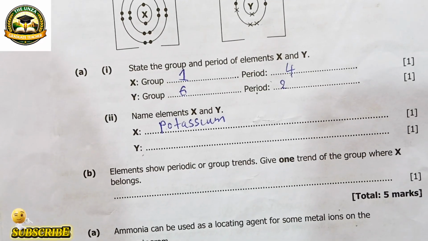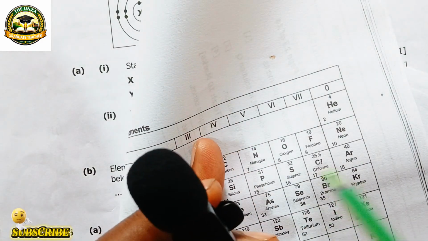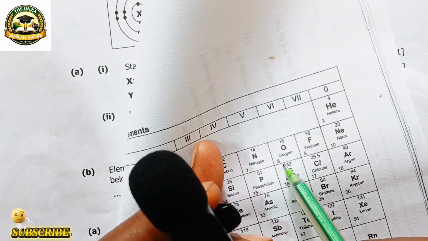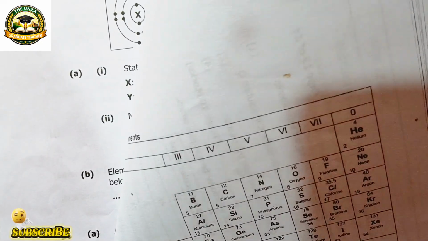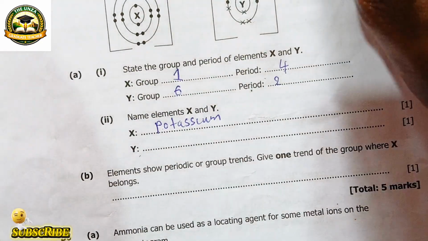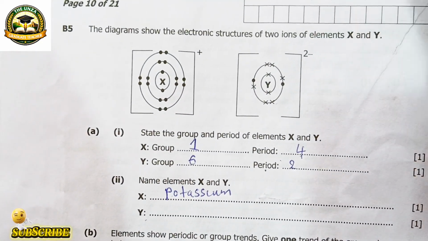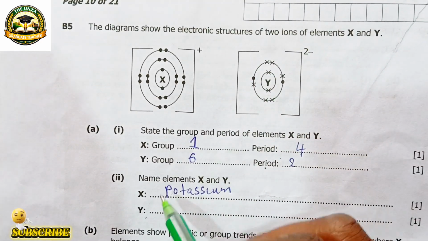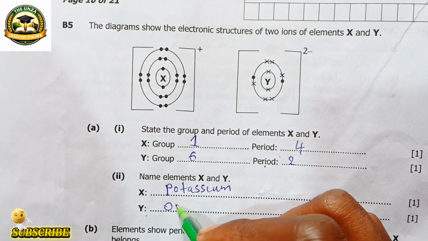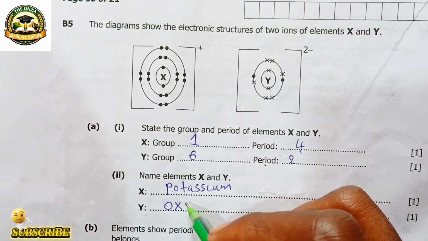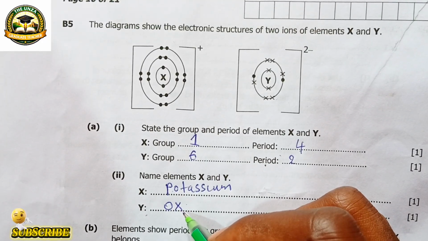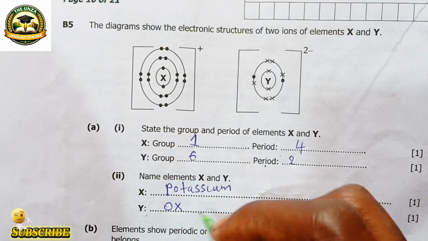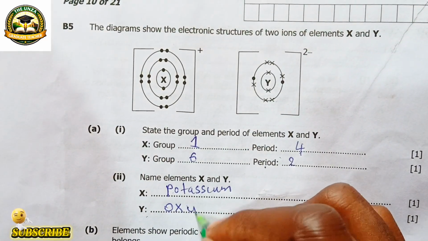The one which has 8 is oxygen. So before it gained the 2 electrons, it had 8 electrons. So that means it is oxygen.